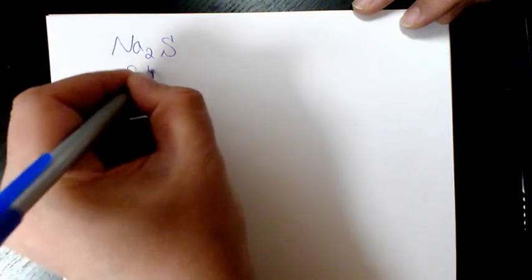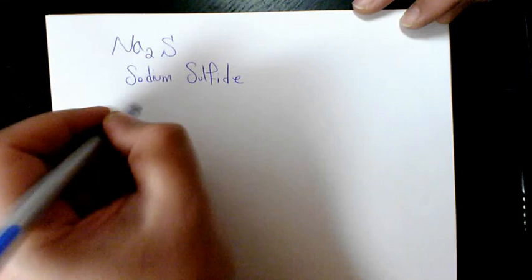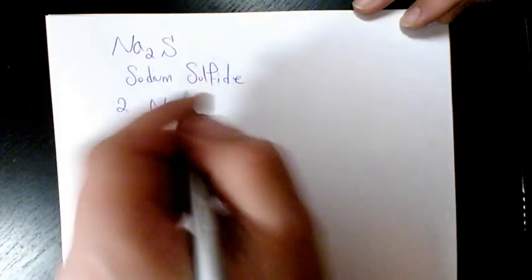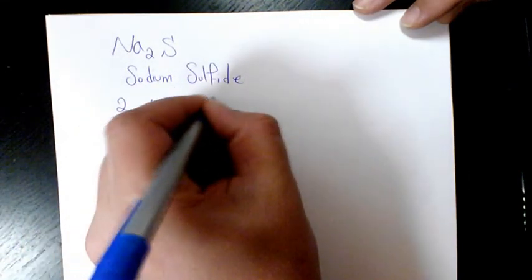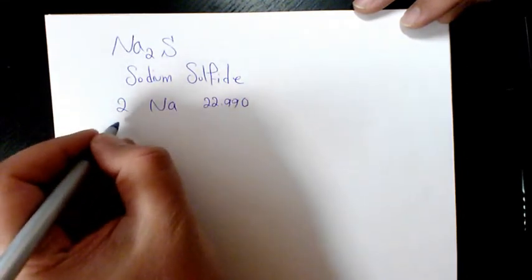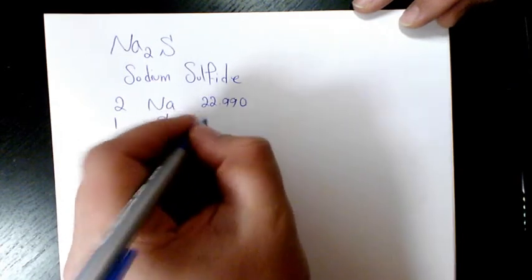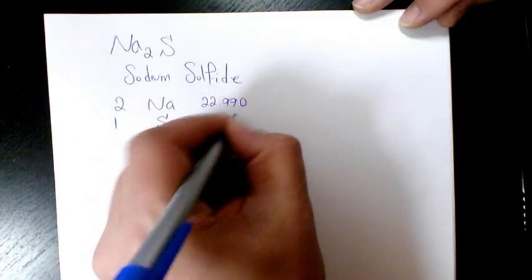Next one is Na2S, sodium sulfide. You have 2 atoms of sodium, 22.990, and in sulfide we have 1 atom of S, which is 32.06.